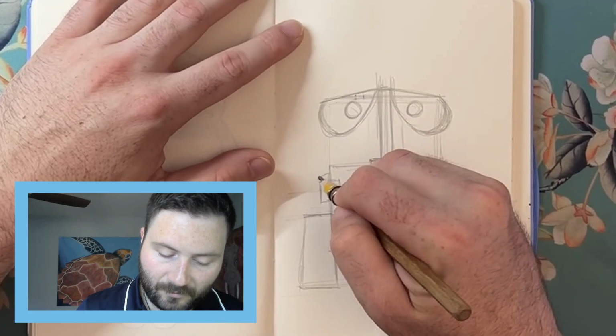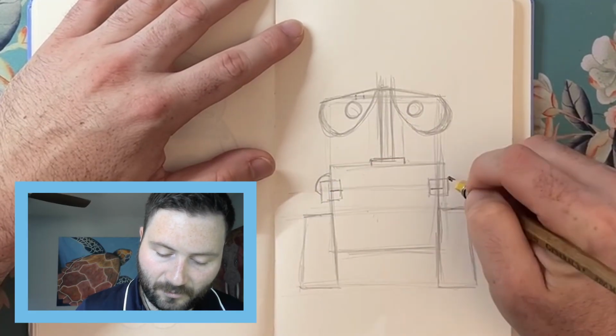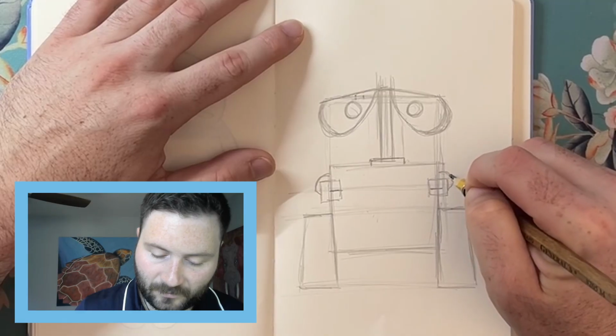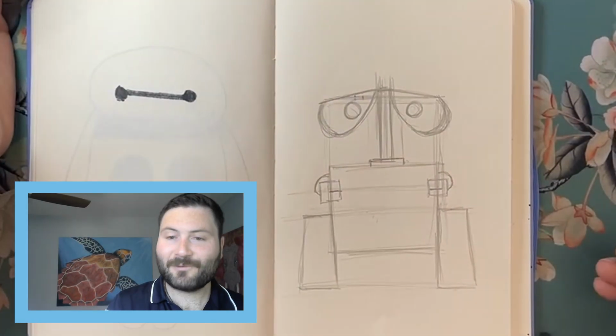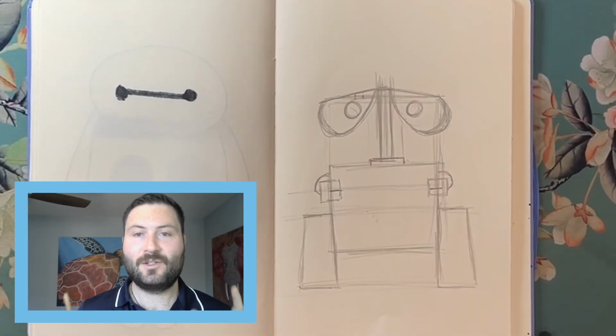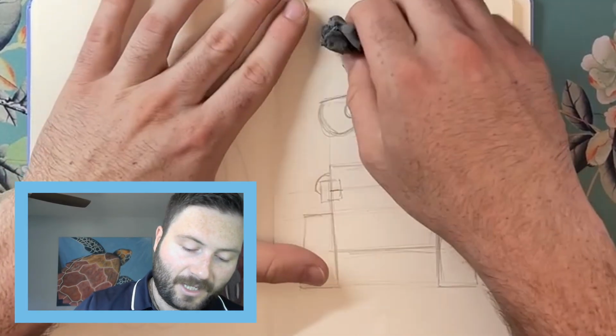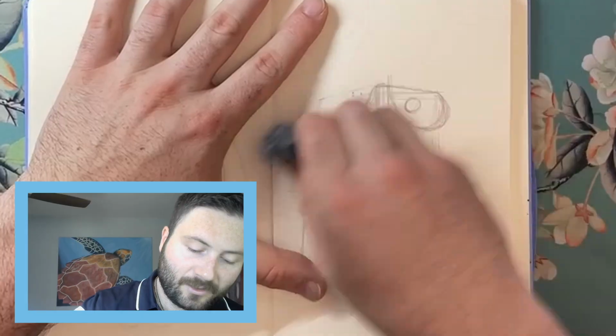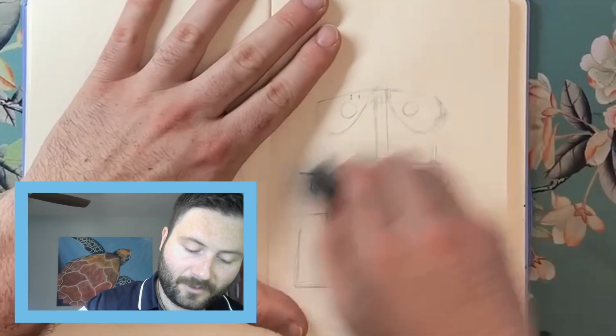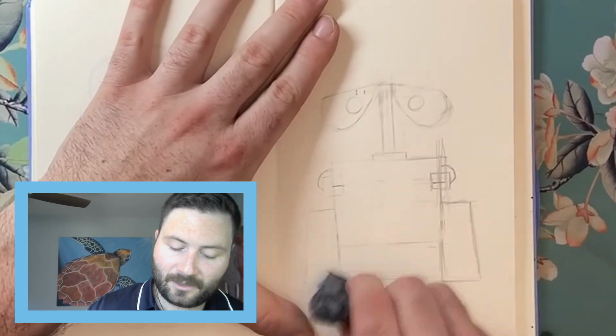And then we're going to draw another C shape, and this will be his arm. And that right there, my friends, is everything we need to finish up Wall-E. So, as I normally do, I'm going to take my kneaded eraser and lightly get rid of everything that we don't need.